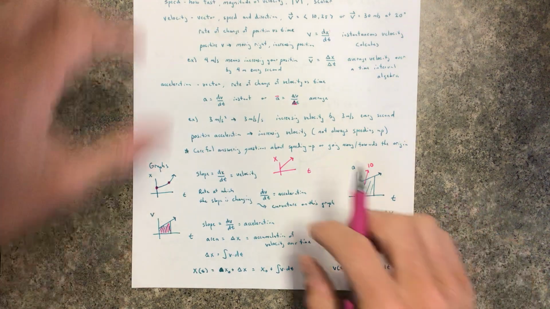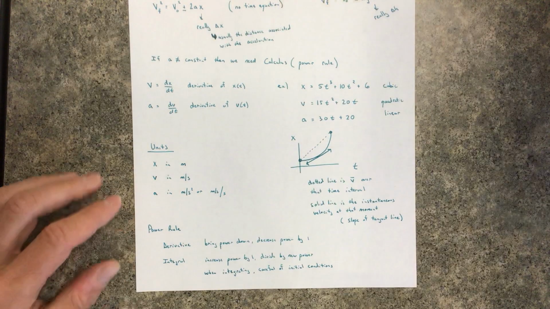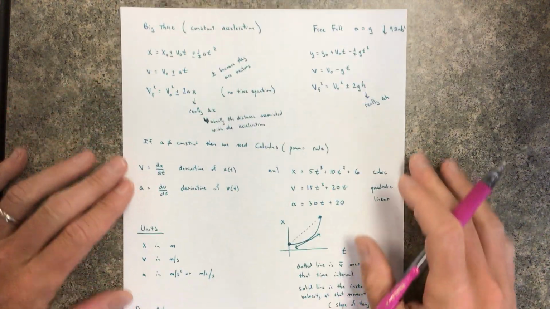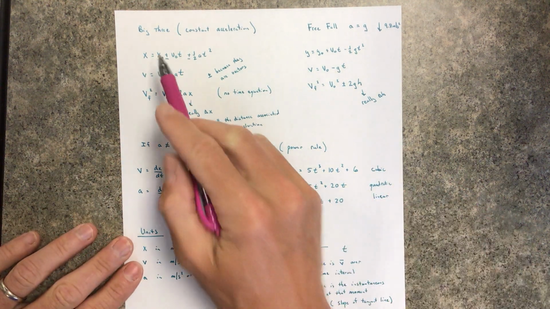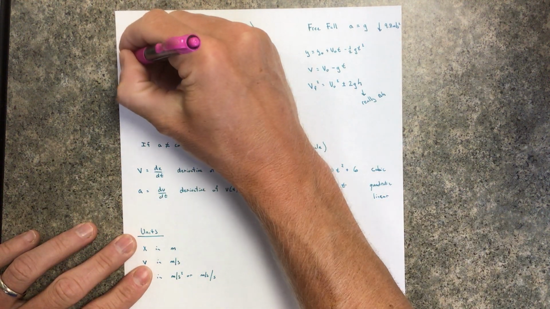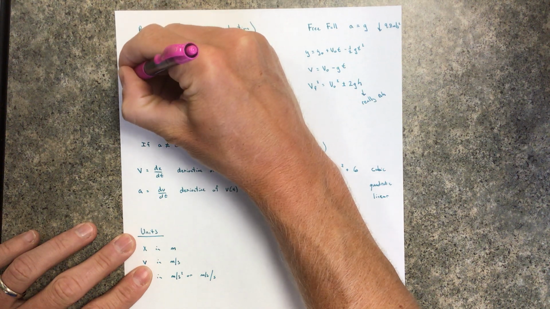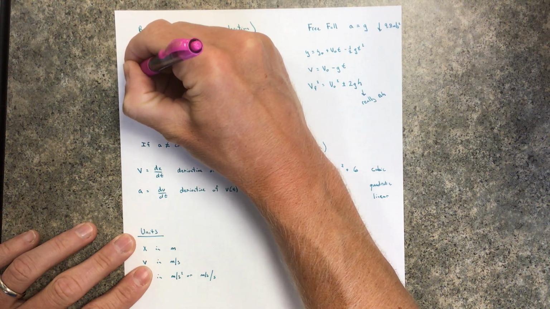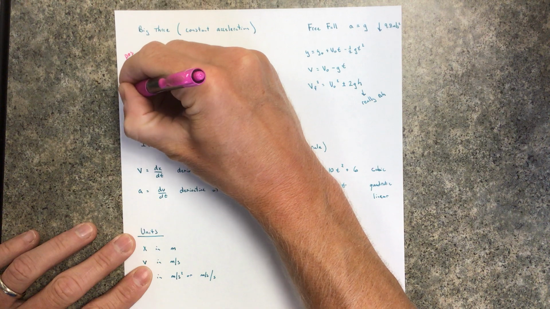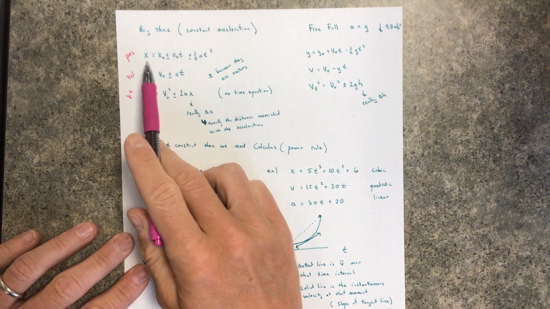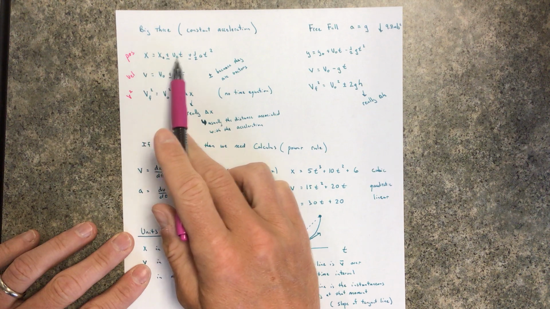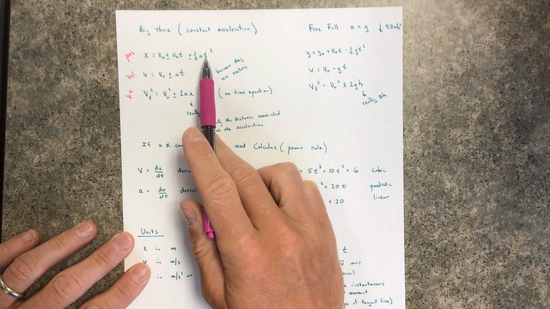Okay, let's flip then. Okay, all right, now we went to the big three. The big three, so this is our position function. Of course, that's our velocity function. And then they call this the v squared equation. Our position function can tell us where we're located if we know initial position, initial velocity, an acceleration, and for how long we accelerated.